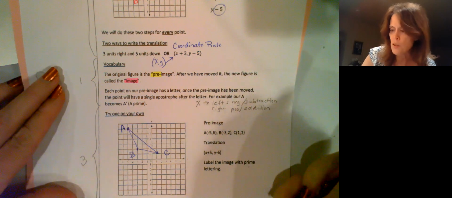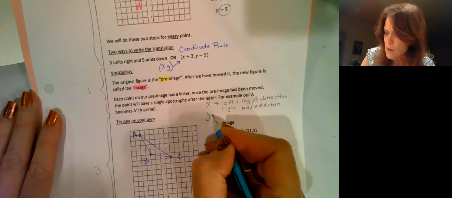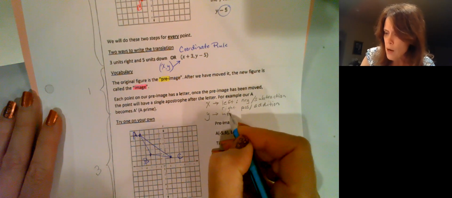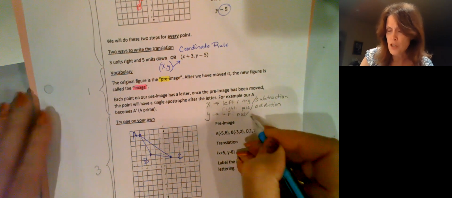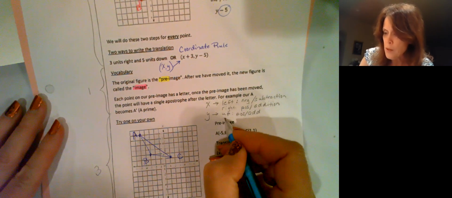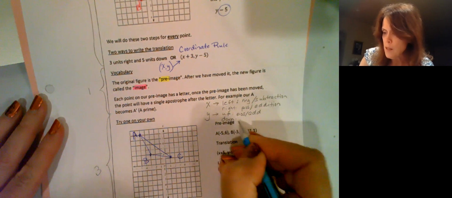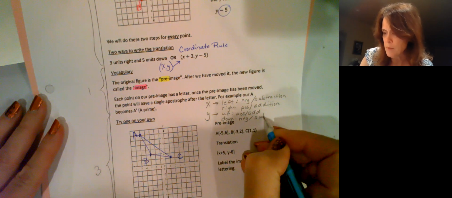Increase to the right. If we're talking about y, we could go up, which would also be a positive change, and we would be adding. Or we could go down. If we go down, we're going in the negative direction, or subtracting.